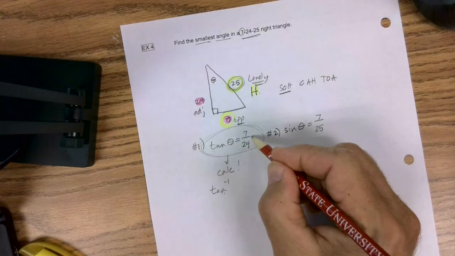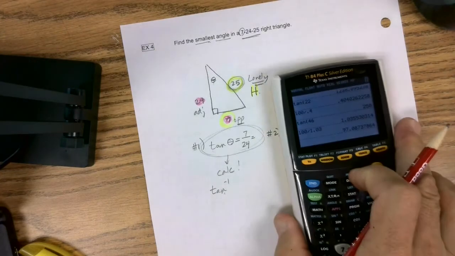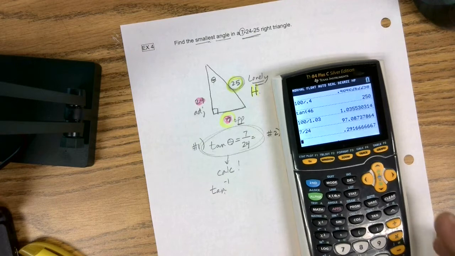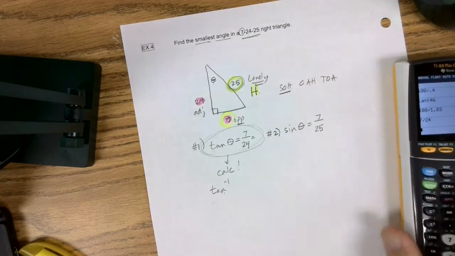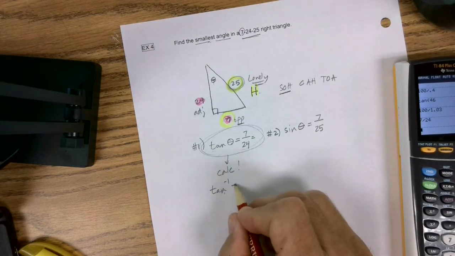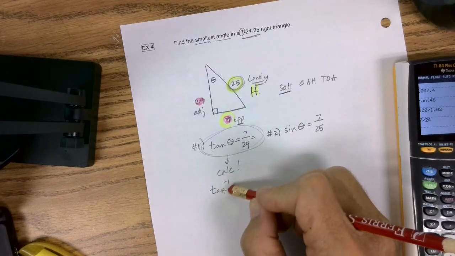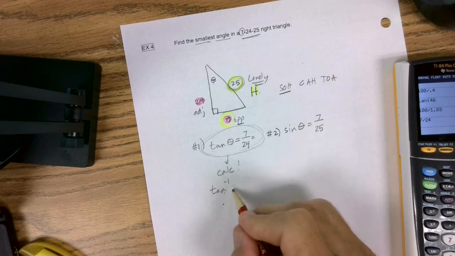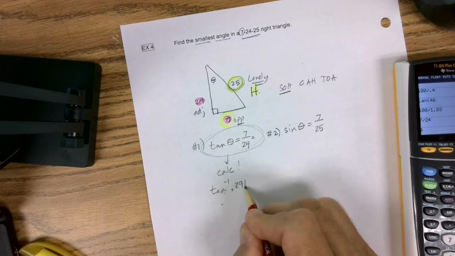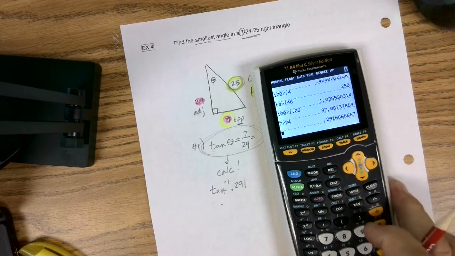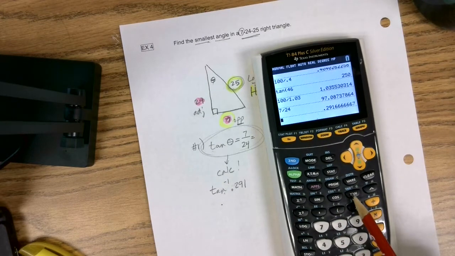So that means I need to convert 7 over 24 to a decimal, which is 0.291. I'm going to be pretty accurate here. So I want to find this. And so how do I do that? Here's where we take a look at our tangent button. Look immediately above it. You see tan to the -1 power. So this is called an inverse function.